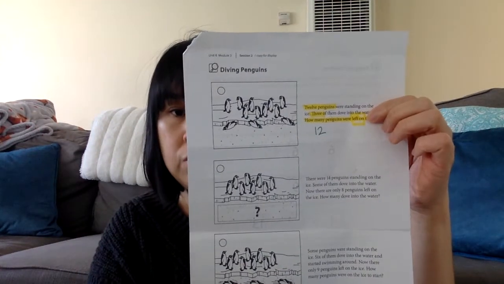Okay, so how do we write that as an equation? We started that as 12. We start with the number 12. And then we heard the word left, so that means it's going to take away.